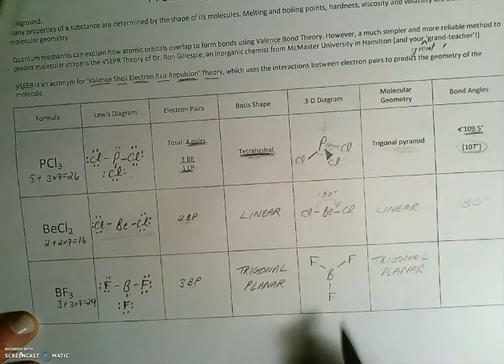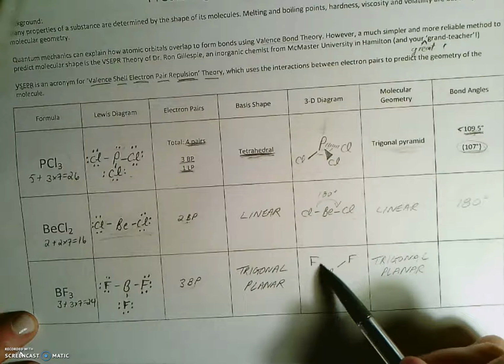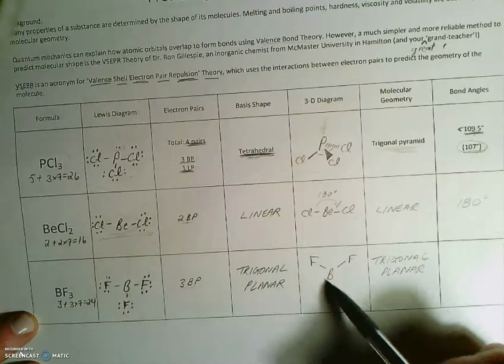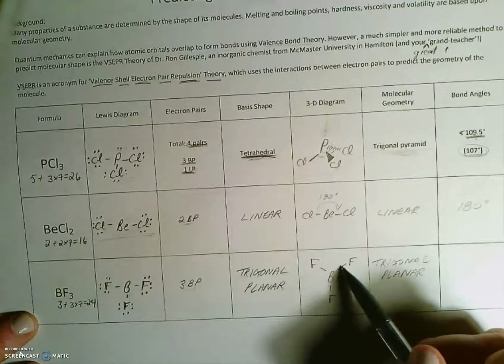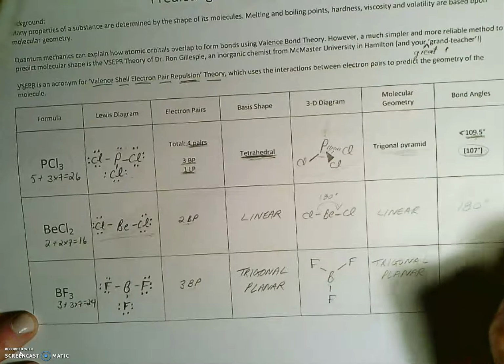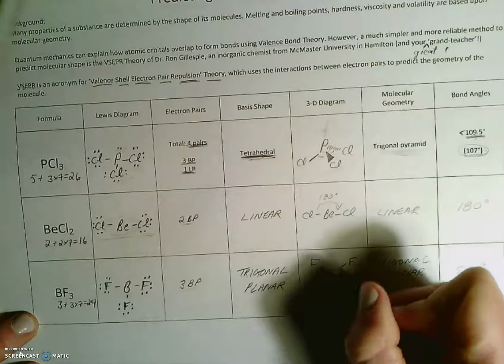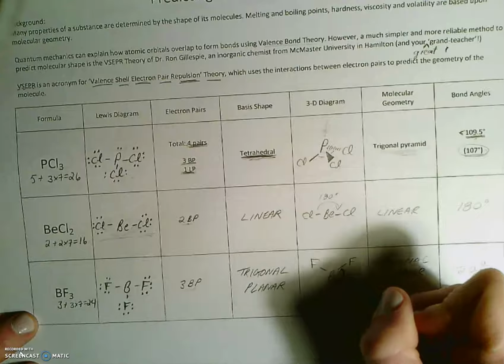And then you can imagine all of these bonds are spreading evenly in space. So a full circle would be 360 degrees. We've divided that up into 3. So the bond angles here are 120 degrees. Each of those angles is 120.